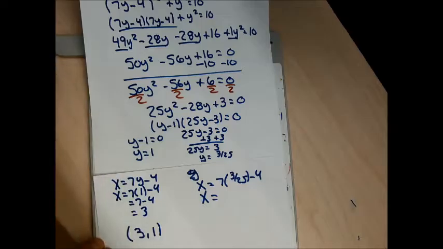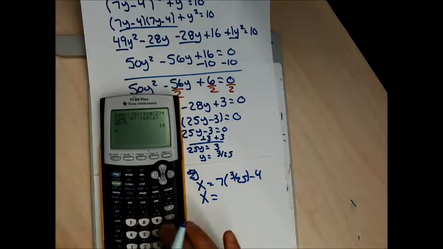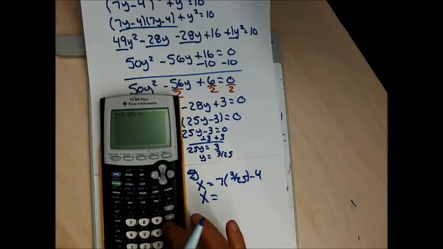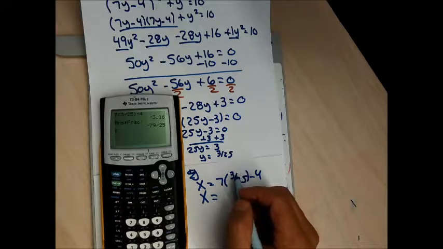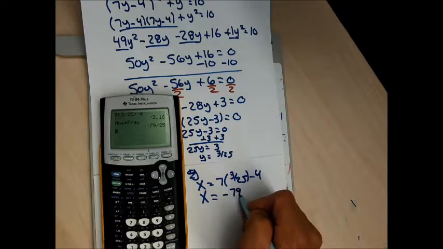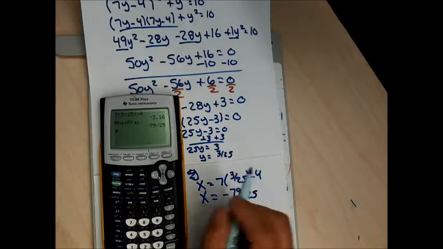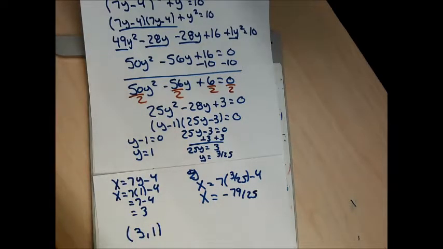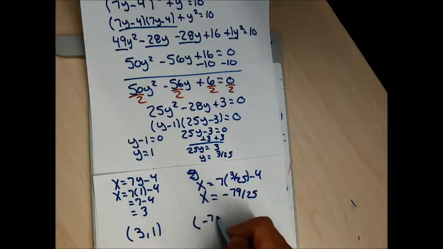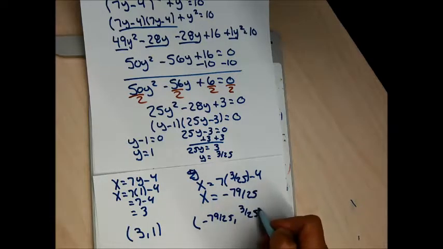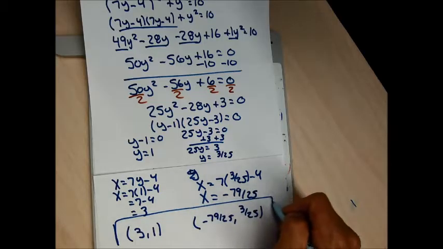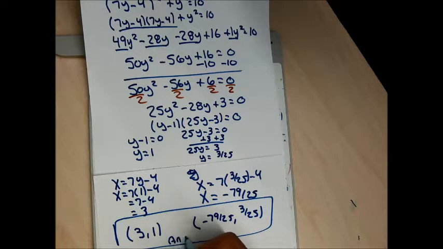I don't care to do that by hand, and I don't need to do it by hand. So I'm going to go x equals 7 parentheses 3 divided by 25 minus 4. Math, enter, enter, and I get negative 79 over 25. And as a solution, that's going to be negative 79 over 25 for x, 3 over 25 for y. I have the answers right next to me, so I checked it by glancing at the answers. That's perfectly correct.